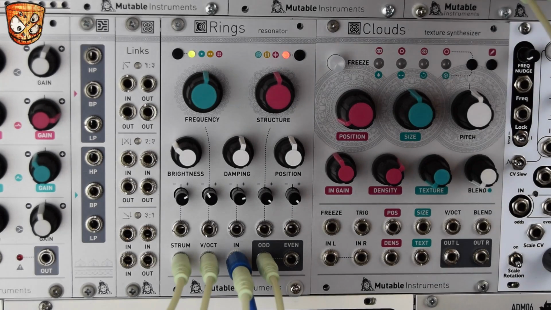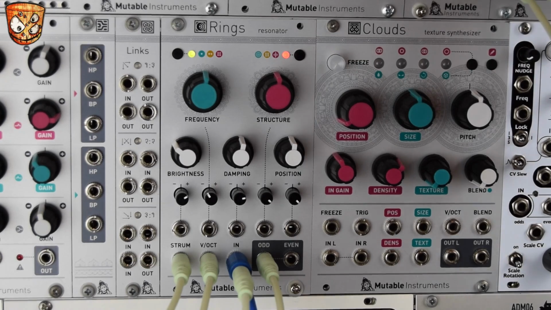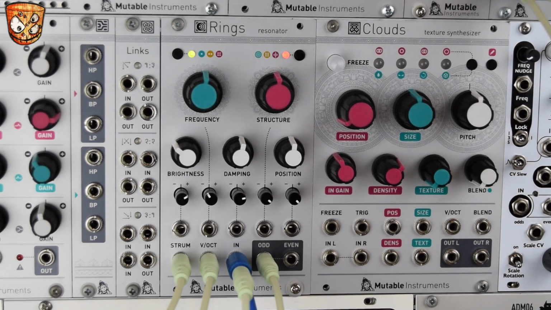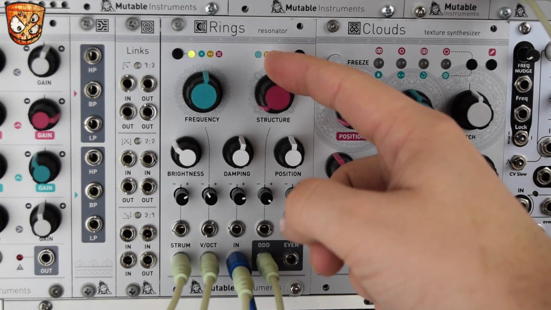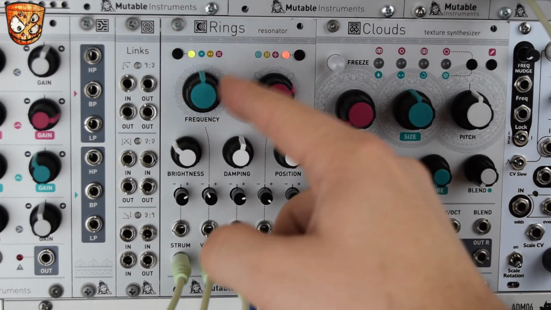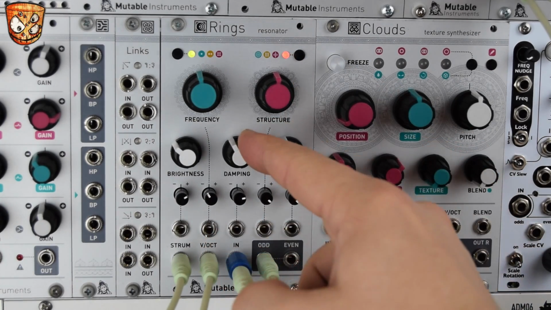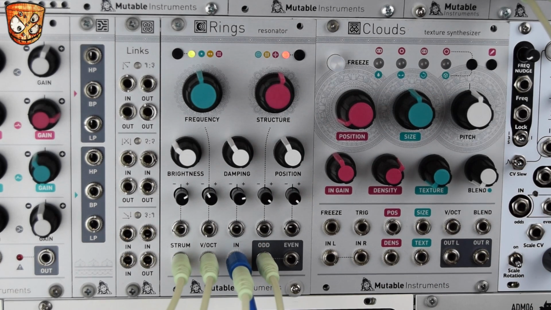So here's what I've got coming in. Fun piano loop. So that's a dry sound. I'll now turn up Rings' output. I'm in this string mode. So actually play the strum and the volt per octave in, and I'm going to use the pressure points to do that.